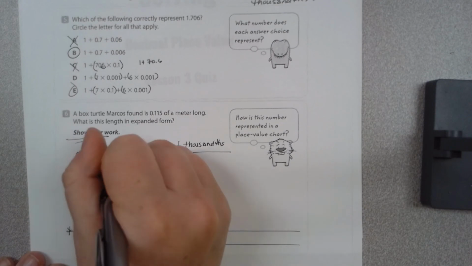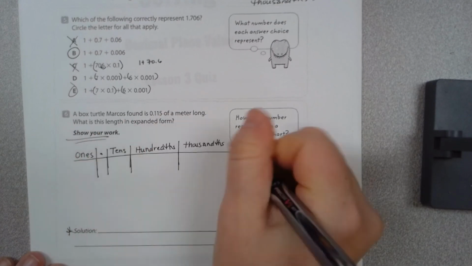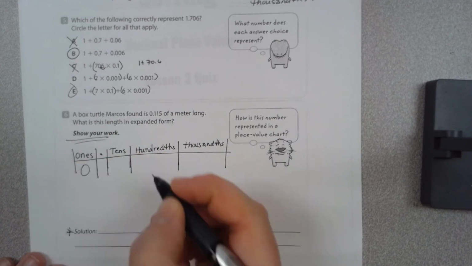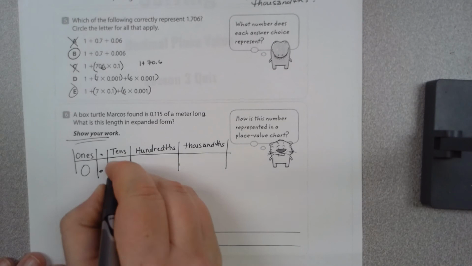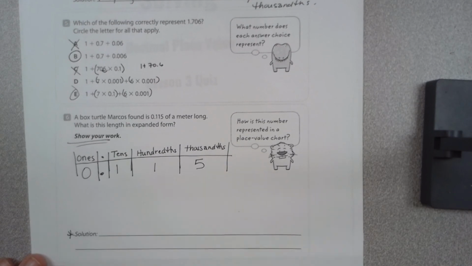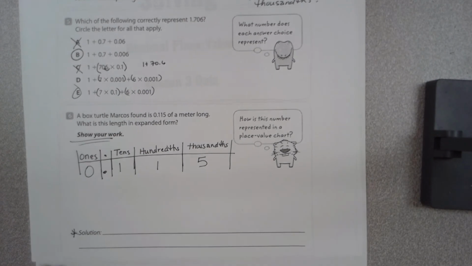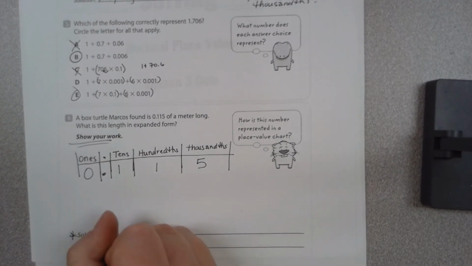Okay. Okay, so go ahead and have a 0 in the ones place. 0.115. Okay, so since I have a 0, I do not have to multiply anything by 1. So we're going to start in the tenths place.